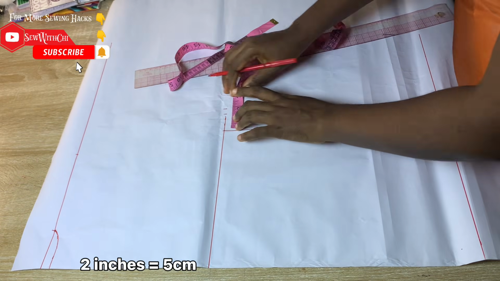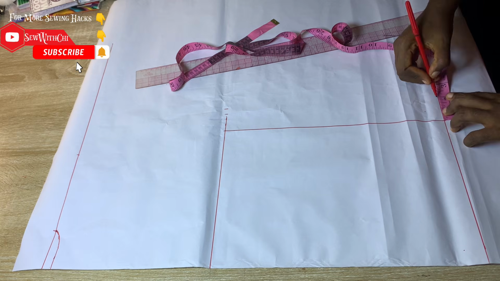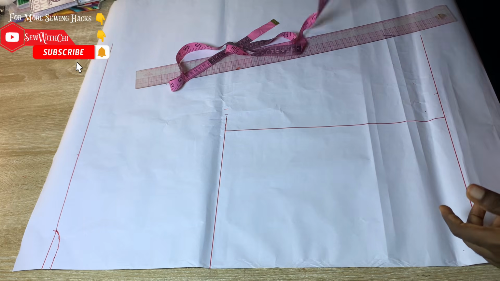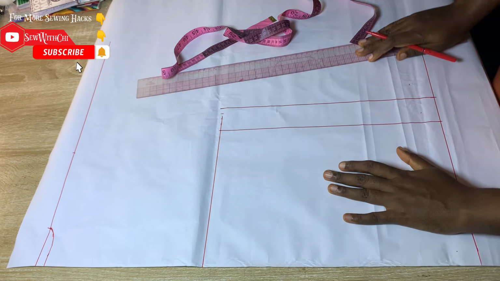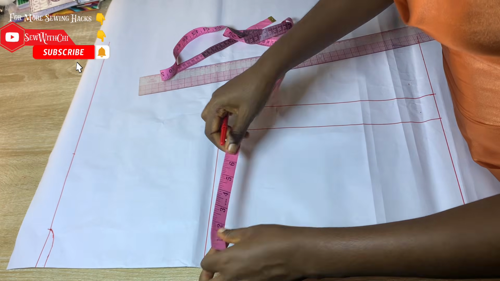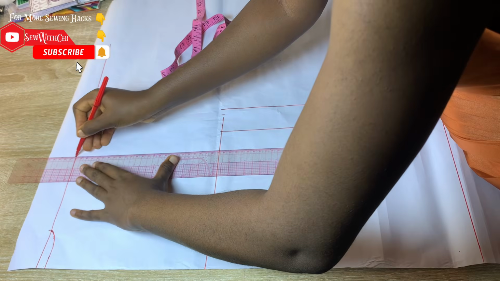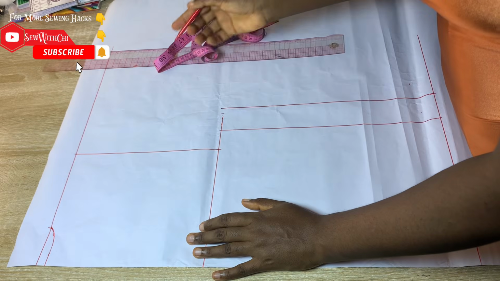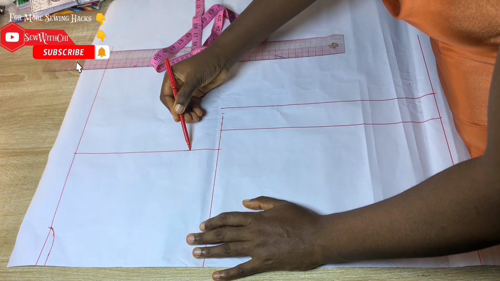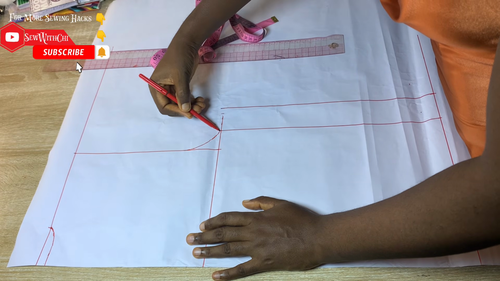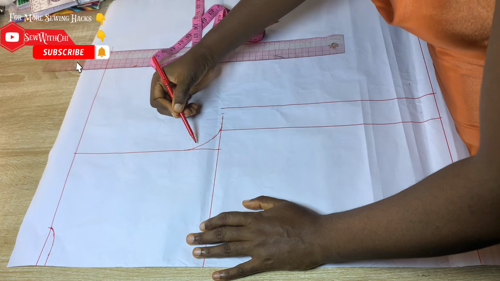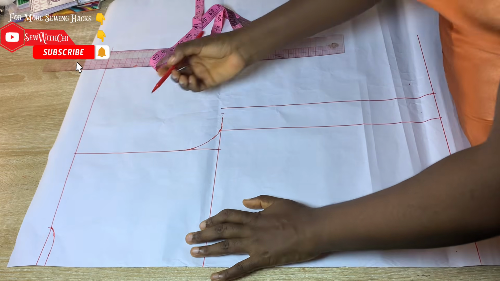I'm going to be adding 2 inches to make the top big and wide. Connect it straight down. Next, I'm going to be bringing down my shoulder measurement to my bust point, and I'll just connect it with a straight line. And to make this look more like a pattern, I'll just make my armhole curve, though we don't really need this for this project.